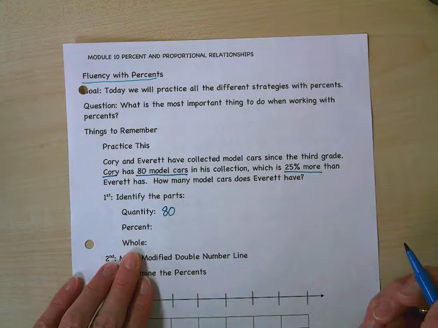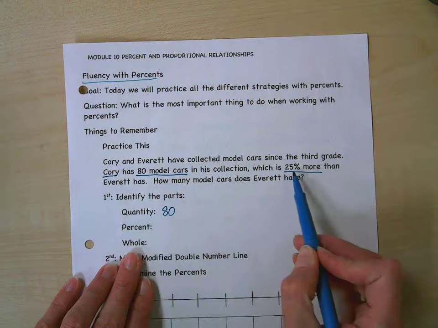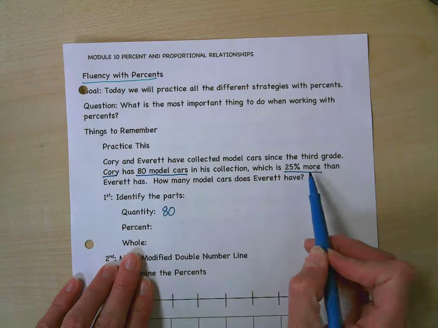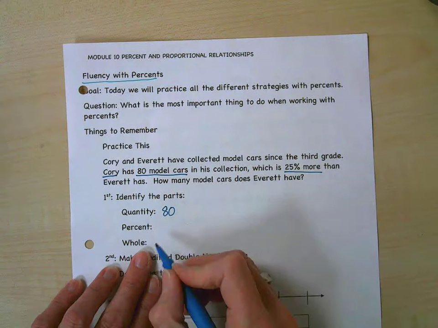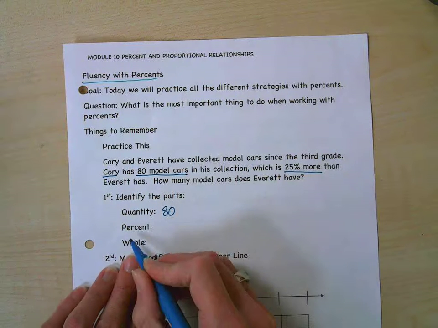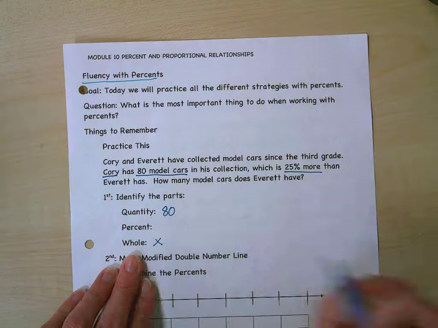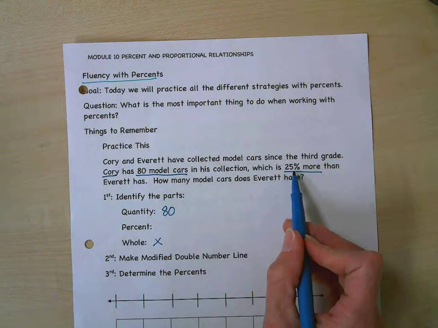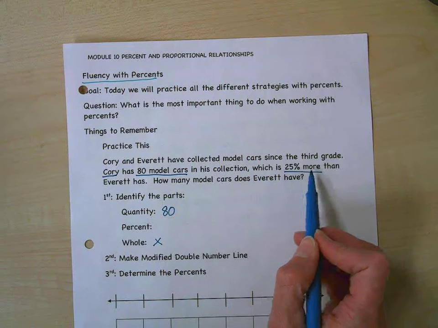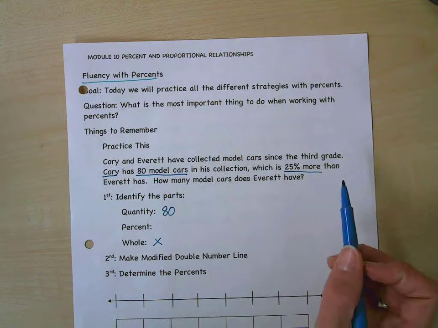Then it says that the whole is going to be Everett because it's 25% more than Everett, and so we're trying to figure out what Everett has. So we don't know what it is, but we do know that Everett is the whole, right? So we're going to put x there. And then what would the percent be? Could the percent be 25%? Think about it. It says 25% more than Everett. So could the percent be 25%?